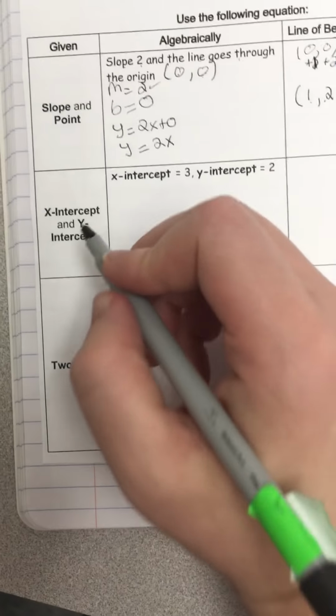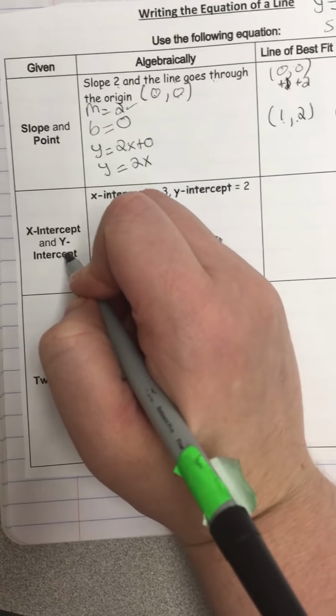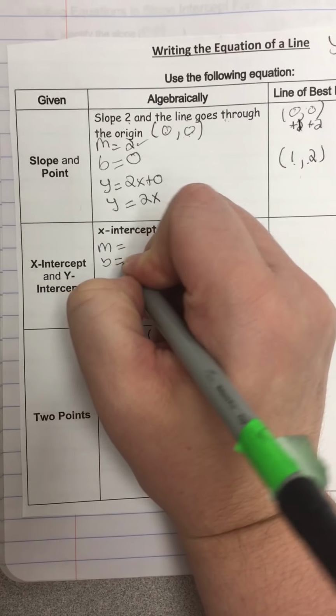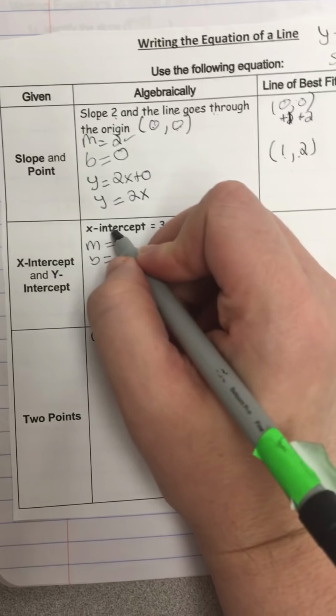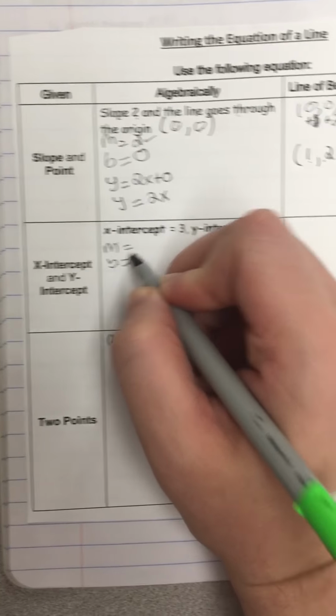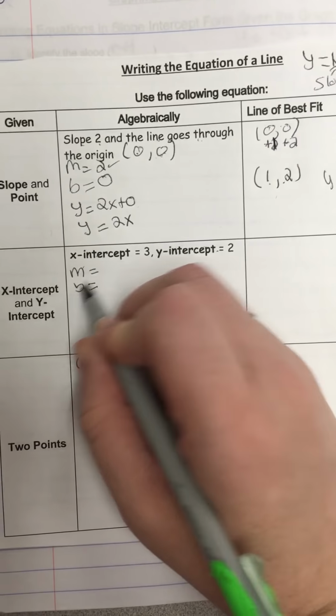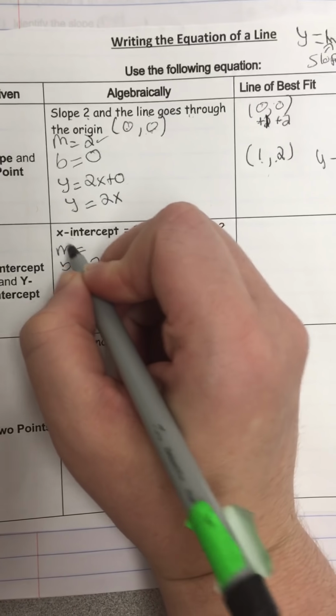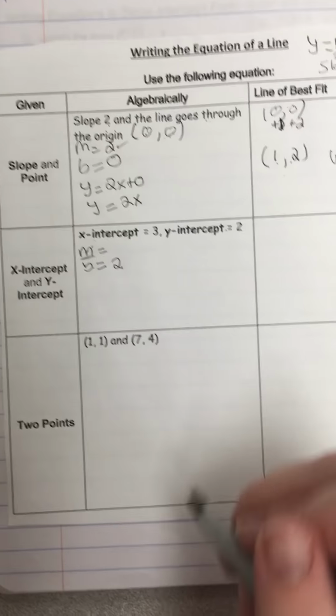So now let's look at a different example. We have an x-intercept and a y-intercept. So we're going to see if we have the two pieces that we need. We know we have an x-intercept, but that's neither m nor b. We have a y-intercept, that's my b, so we know that's equal to 2. So now I've got to figure out what this m is, what this slope is.